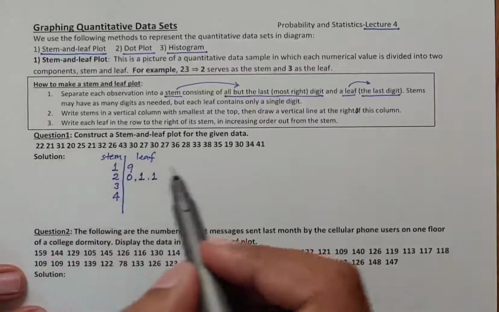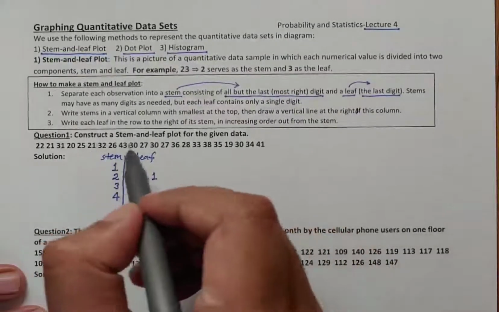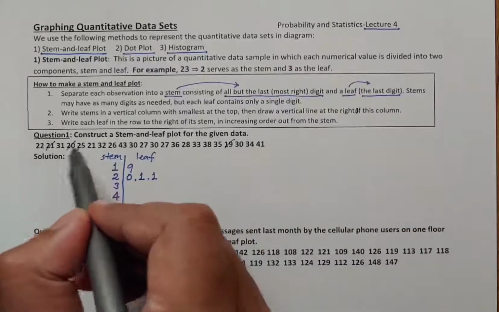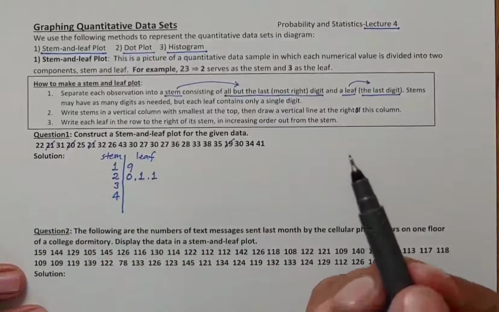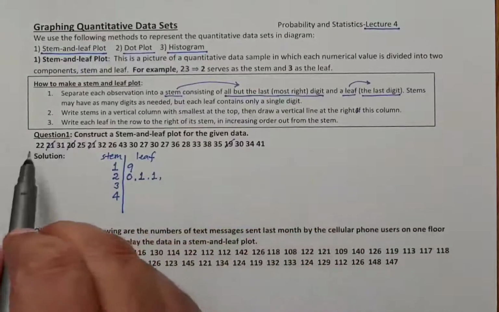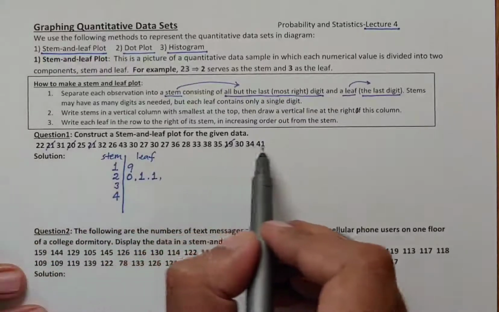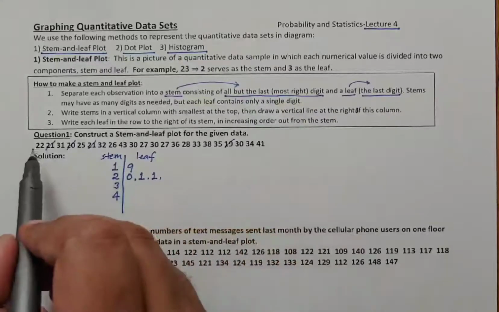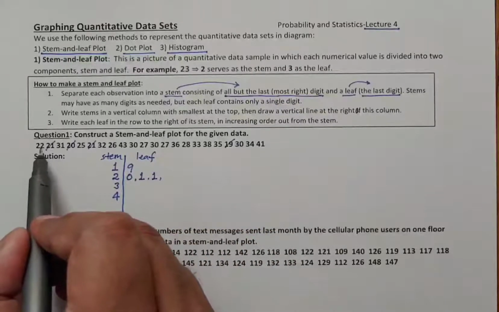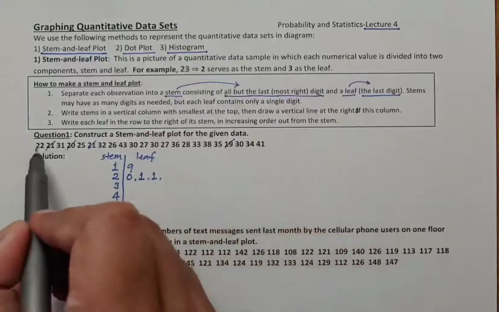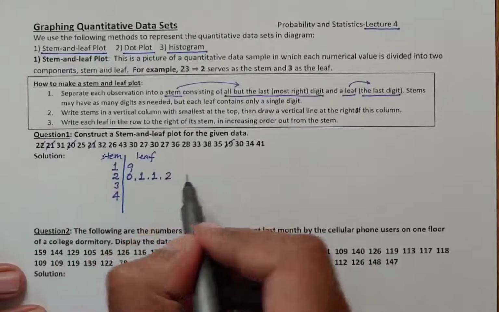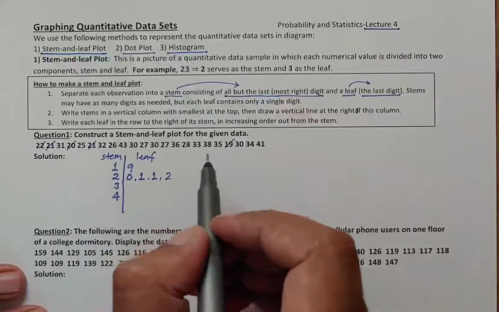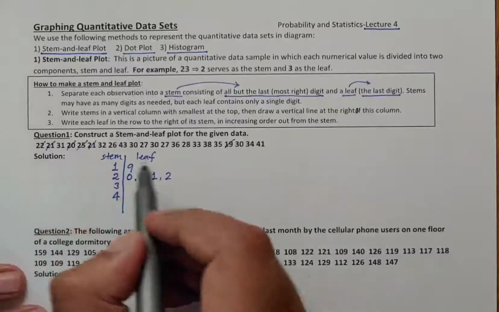So we got 19, we got 20, we got 21, and we got another 21. Okay, so now what else? Do we have another 21? No, we don't have another 21. So we got 21, 21, and now we get 22. How many 22 do we have? We have just one 22. So 2 and 2, 22. And then we have 25. Okay, so 25.